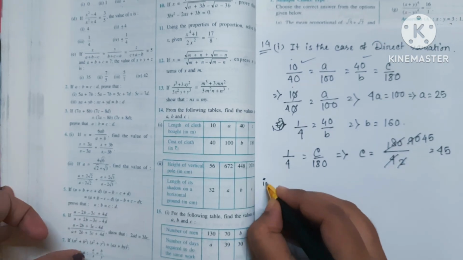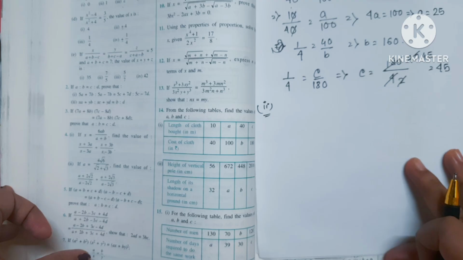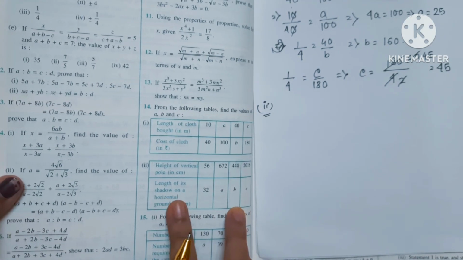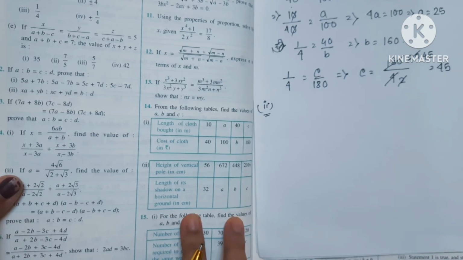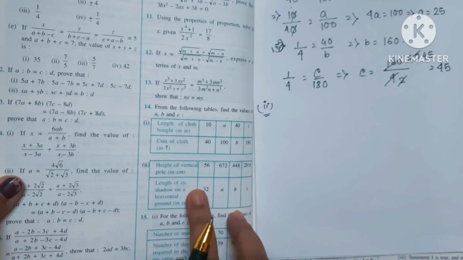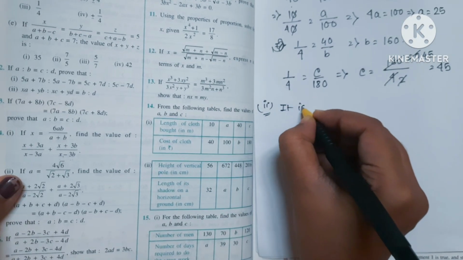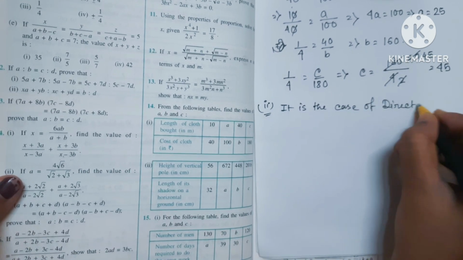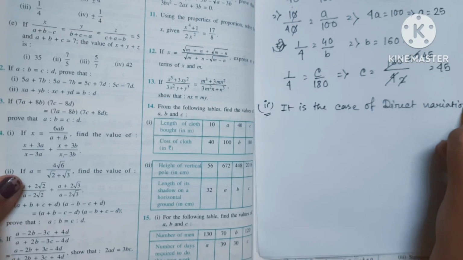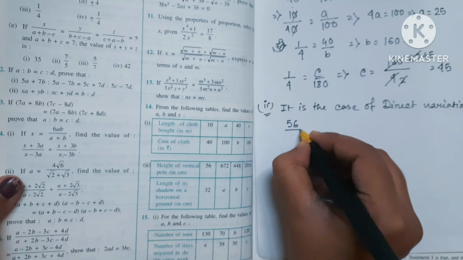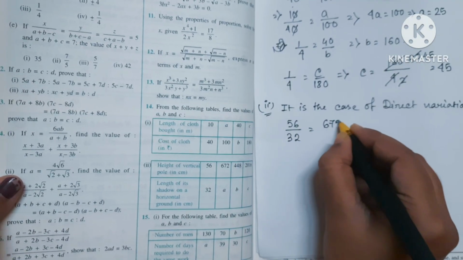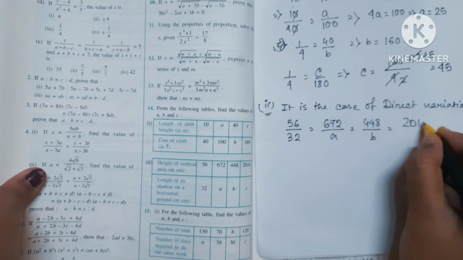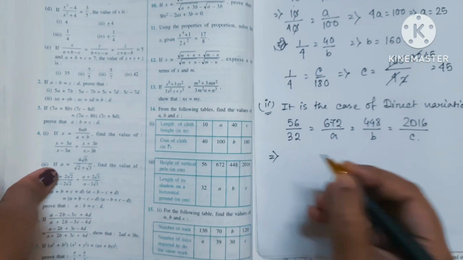Now next question. Question number 2. See, height of a vertical pole in centimeters, length of its shadow on a horizontal ground in centimeters. Obviously this is also a case of direct variation. So 56 by 32 is equal to 672 by A is equal to 448 by B is equal to 2016 by C.